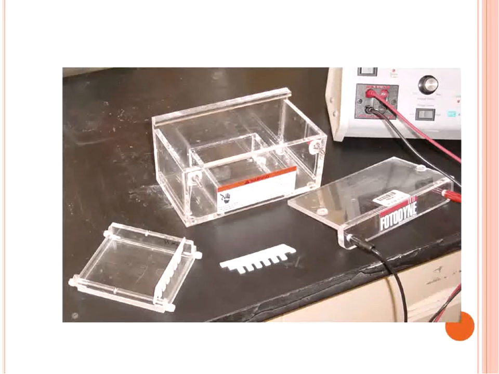So this is what it actually looks like. We are going to use this in the lab. Can you tell me what this is right here? Anybody? That's the gel tray, right? Yeah, that's the gel tray, correct. And this is the comb. This is the comb, okay?